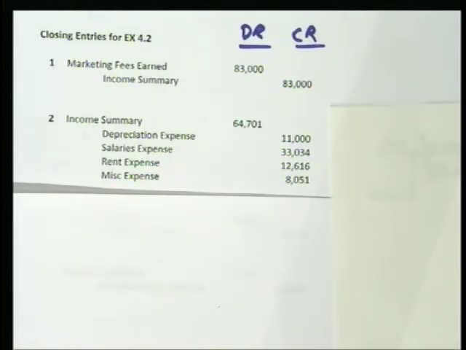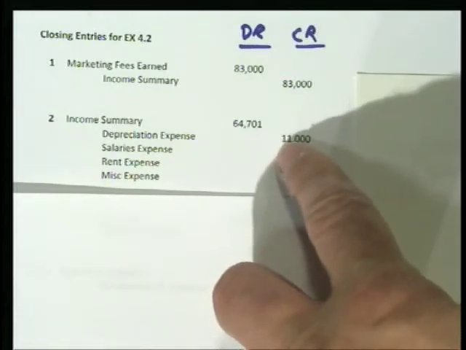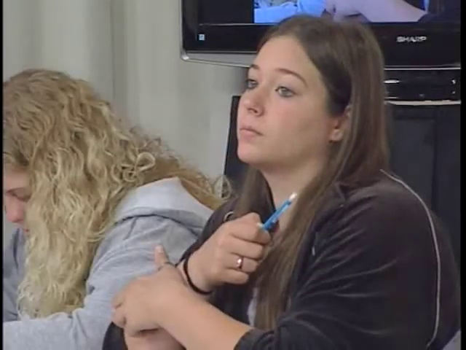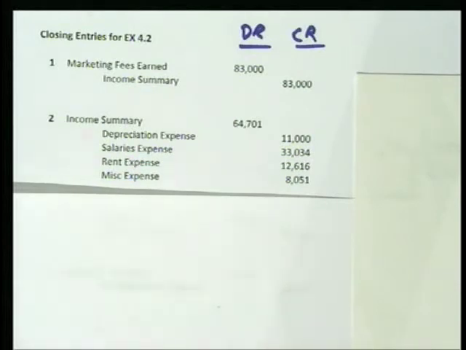You can't say total expenses or whatever. You need to list out each expense and the entry necessary to close each expense account. Why can't you just do total expenses? Because this journal entry is kind of like telling us to go to each one of these accounts and put a credit in the T account on the depreciation expense, to put a credit of 33034 in the salaries expense. Do you see what I'm saying? So that's what journal entries are. They're saying you need to go do this to the ledger, the T accounts. Good question, though.